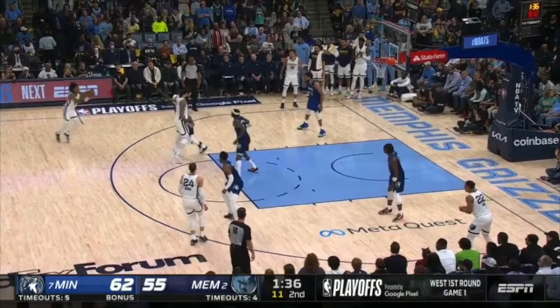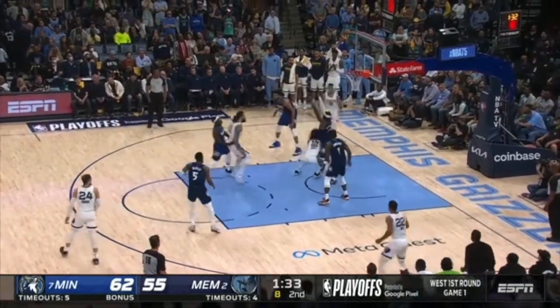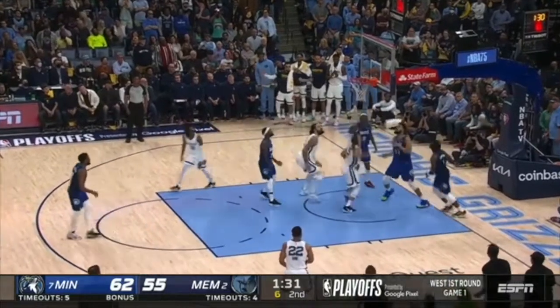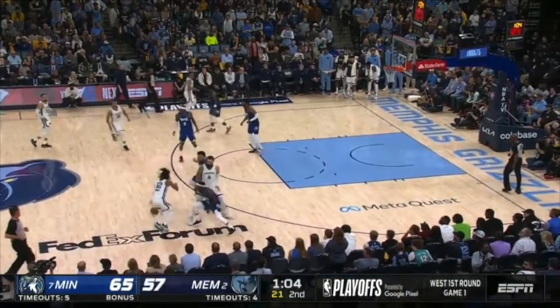You have to be seeing the ball and your man at all times. When you take your eye off of either, this happens. Look at how Karl Anthony Towns is just ball watching. So now his man beats him backdoor, and it's a layup. Again, if you're Karl Anthony Towns, stop. You've got to close this space off right here.